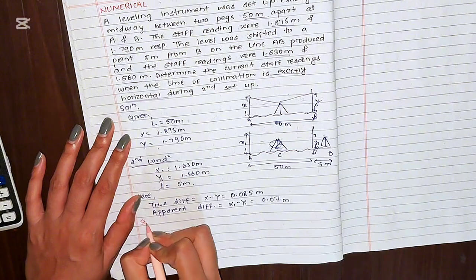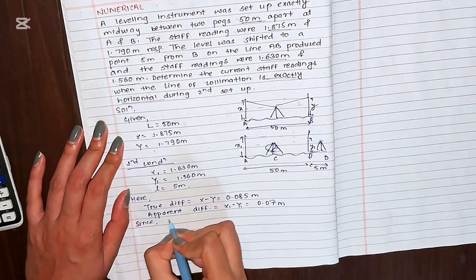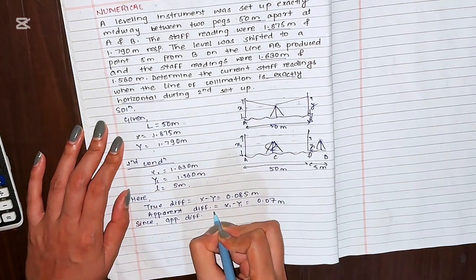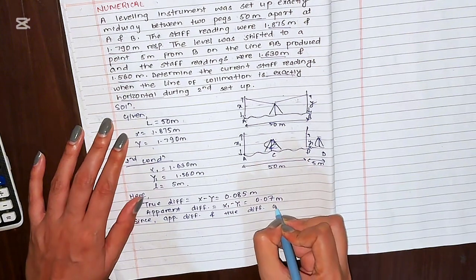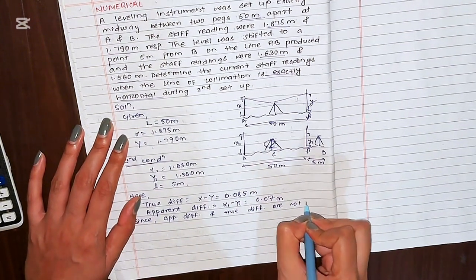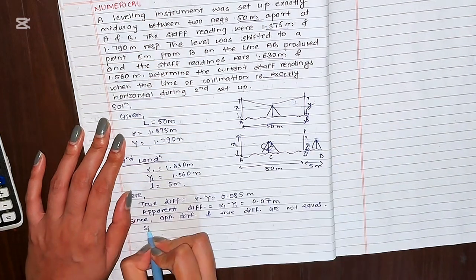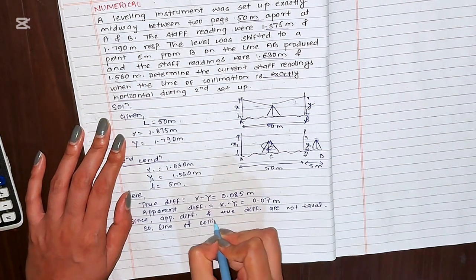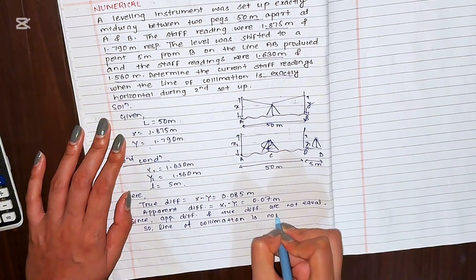Here, since apparent difference and true difference are not equal, so line of collimation is not adjusted.